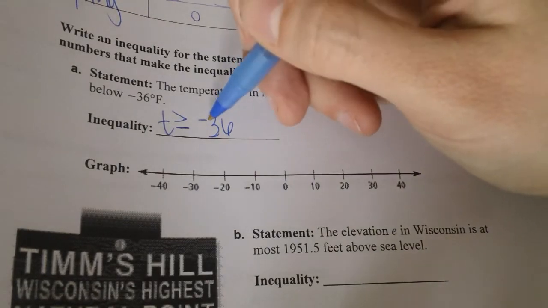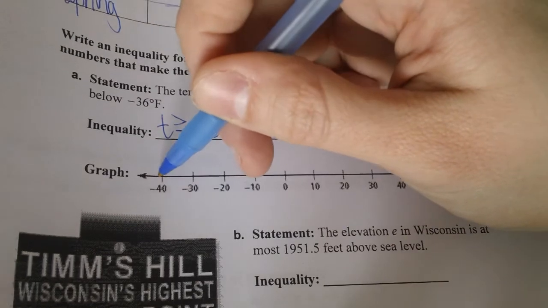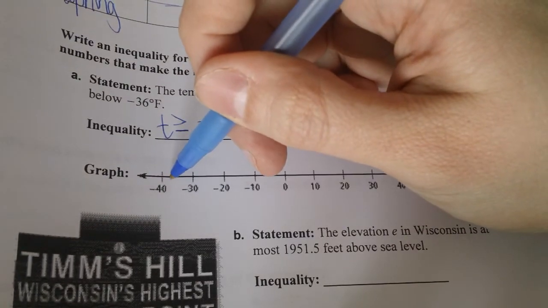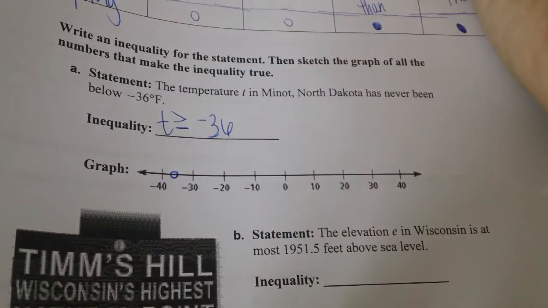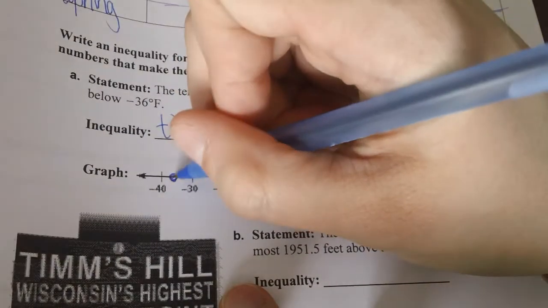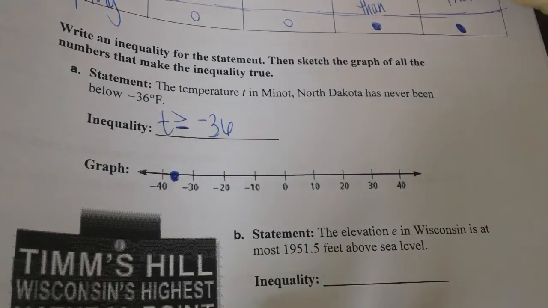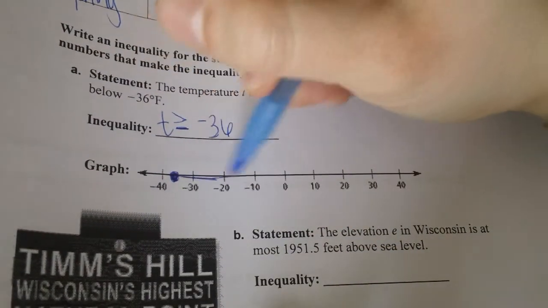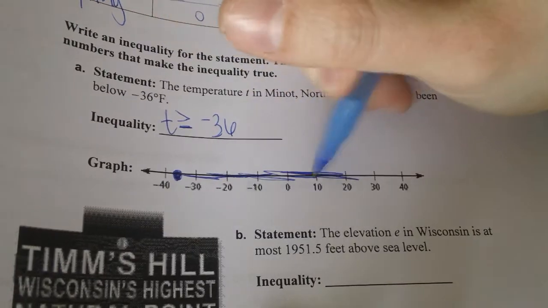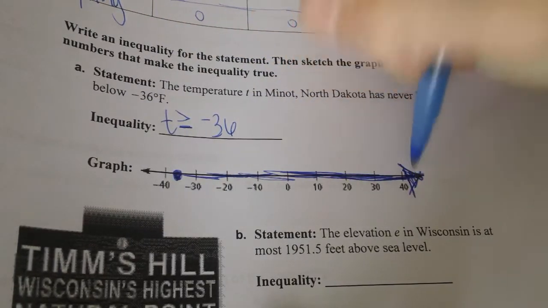So I find negative 36 on my graph, so negative 30, negative 40, negative 36 is going to be around here. And this is going to be a closed dot because it has actually equaled negative 36, but it's never been colder than that. And the temperature does get higher than that, so we shade the line.